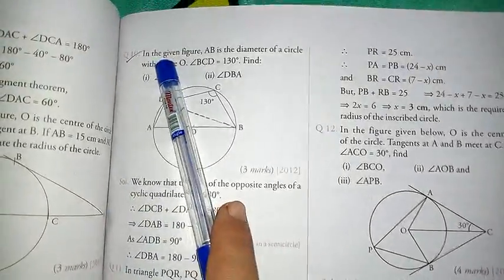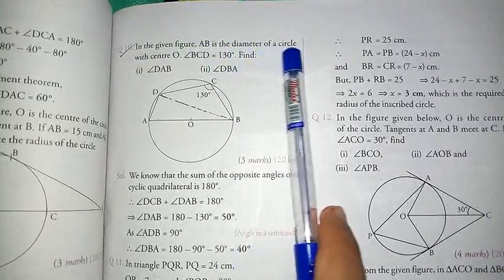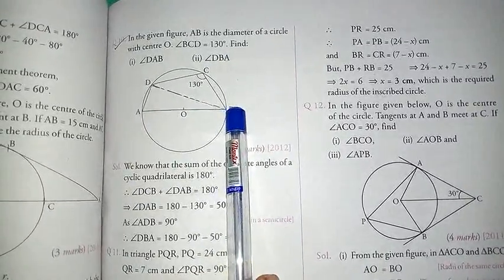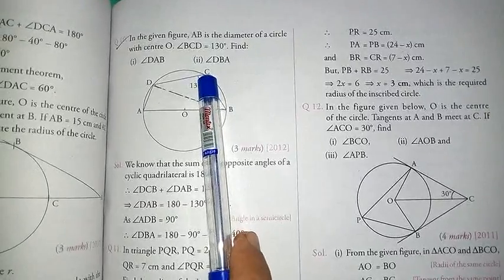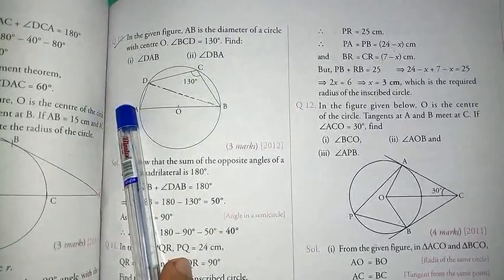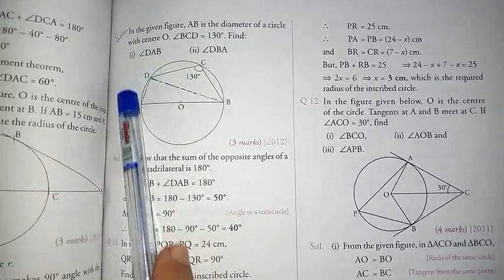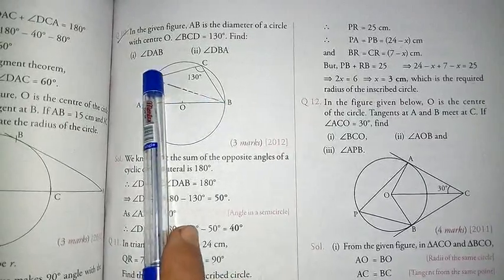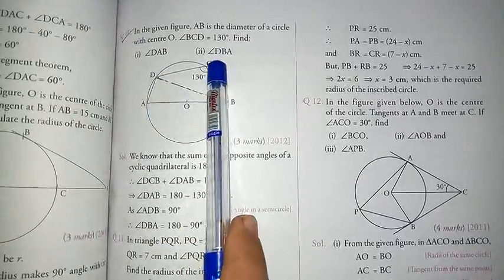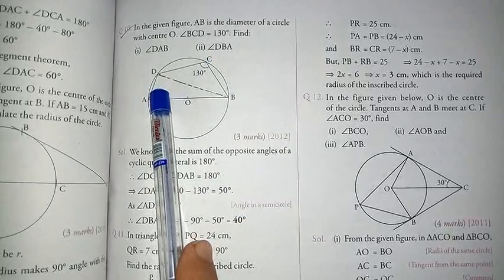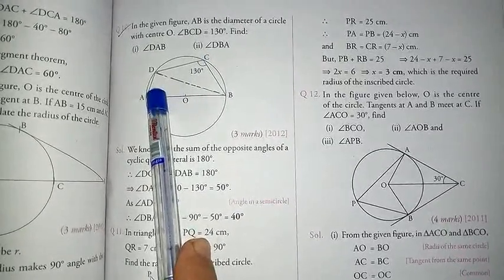So let me discuss one more question, children. Very important question, very easy. In the given figure, AB is the diameter of a circle. It is almost the same type of question, and this is 130 degrees. Both the questions are very similar. Now find angle DAB. So same thing, you have to find A. So this is 130, so you can say here it is 50 degrees, because cyclic quadrilateral.